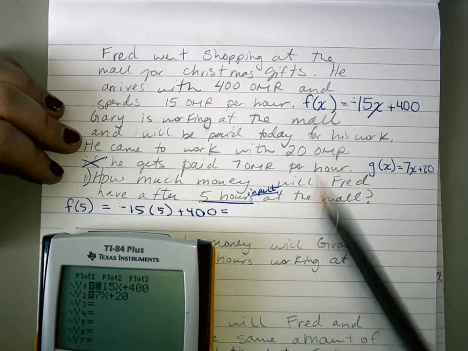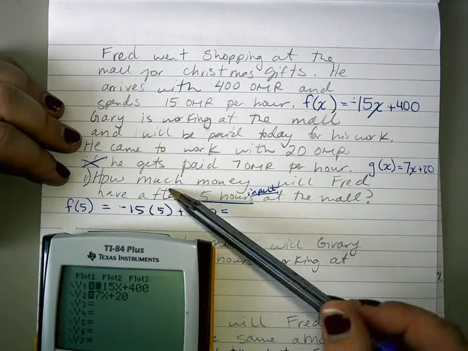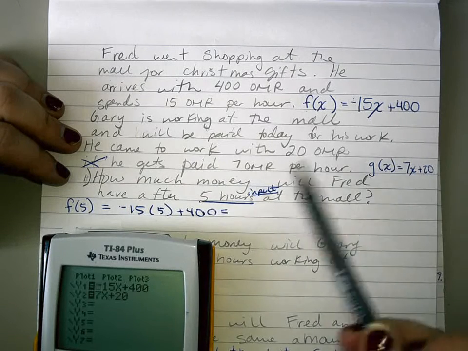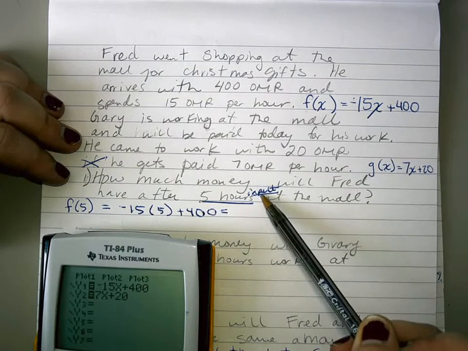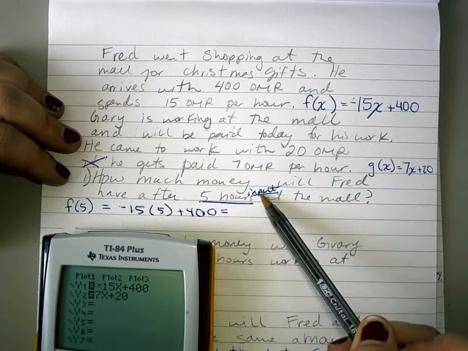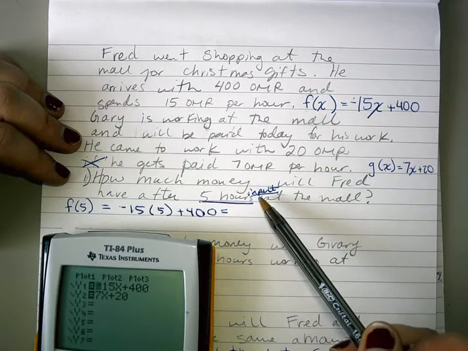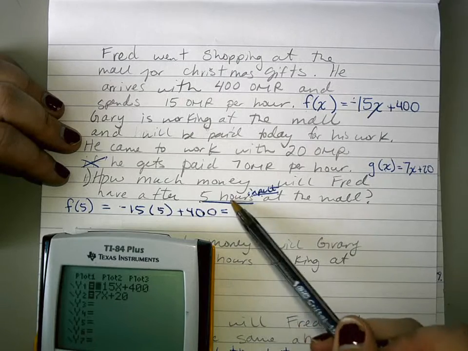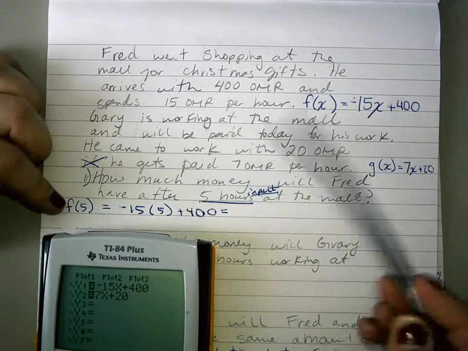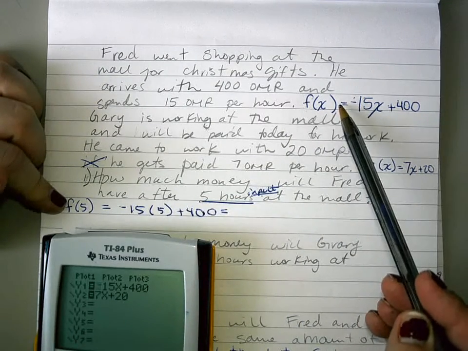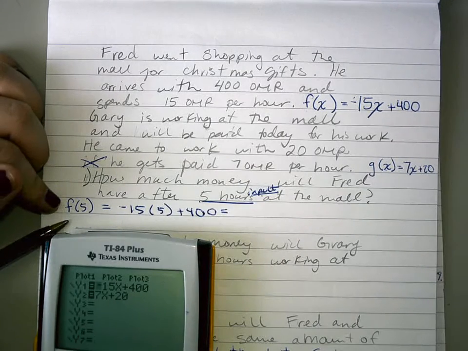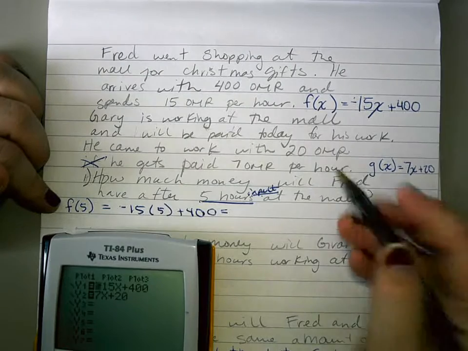Now, let's look at the first question. How much money will Fred have after 5 hours at the mall? And I underlined the 5 hours and said input. This is a little note to myself to remind me that 5 hours represents the input for the function, which is f of x. And this is how I write the work for finding a value of a function.